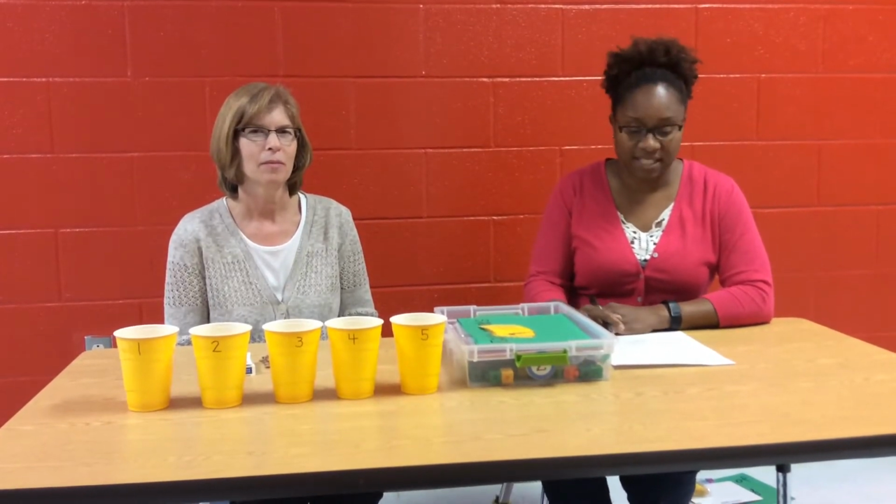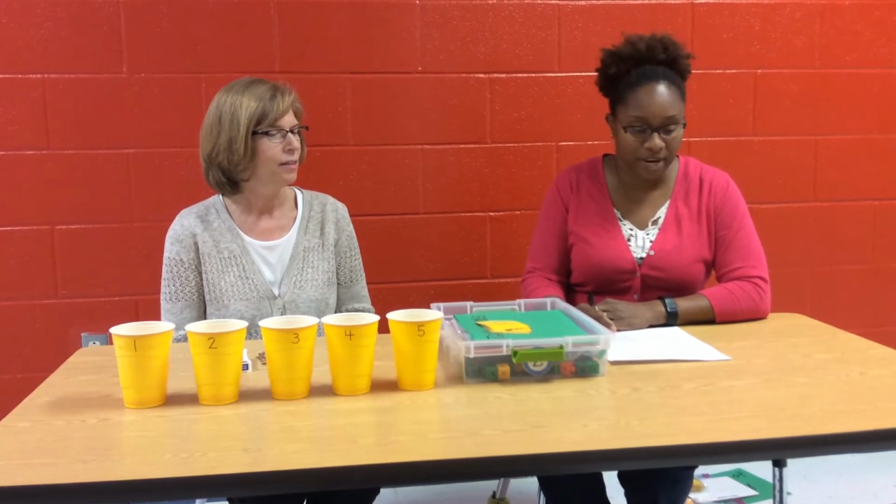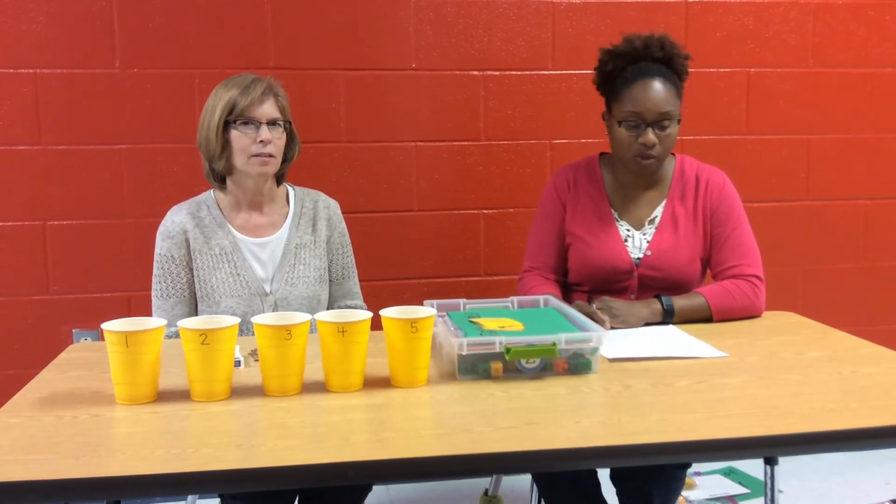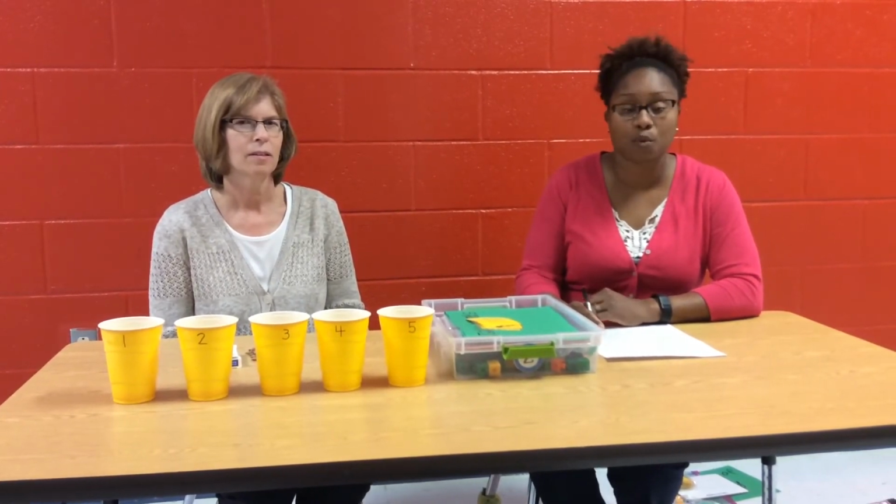And today we would like to share with you some strategies that you can use at home to help your child develop number sense. So what is number sense? Number sense is having a sense of what numbers mean, understanding their relationship to one another, being able to perform mental math, understanding symbolic representations, and using those numbers in real world situations. So more than just counting and being able to name the numbers.